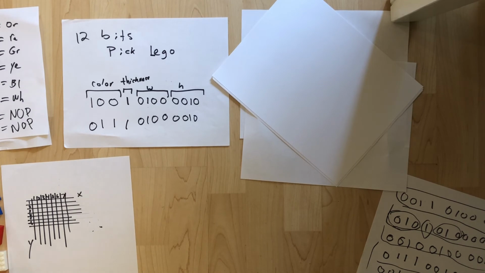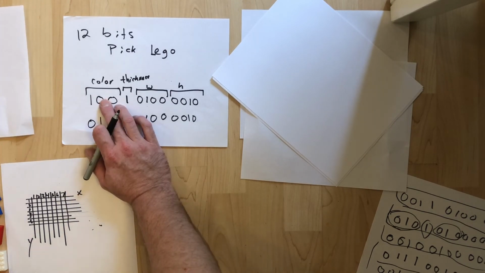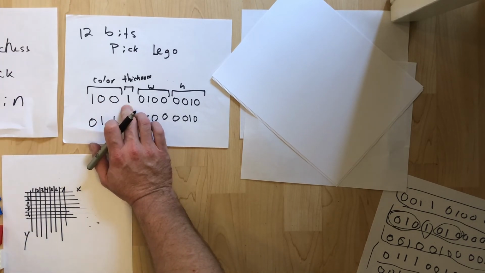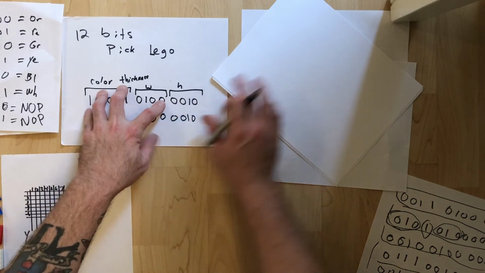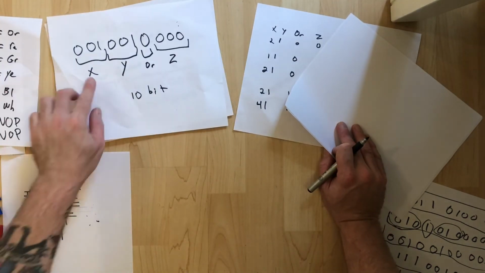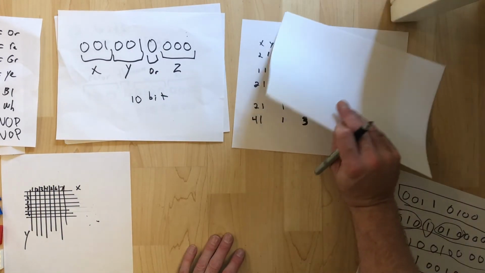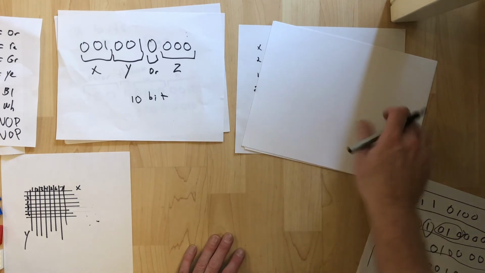So let's just talk about how to make the whole 22-bit string now. It's 3 bits for color. We have our color chart. 1 bit for thickness. We have a thickness chart. We have 4 bits for height, 4 bits for width. We have 3 bits for X, 3 bits for Y, 1 bit for orientation, 3 bits for Z. And we just made this up, so we can do whatever we want.